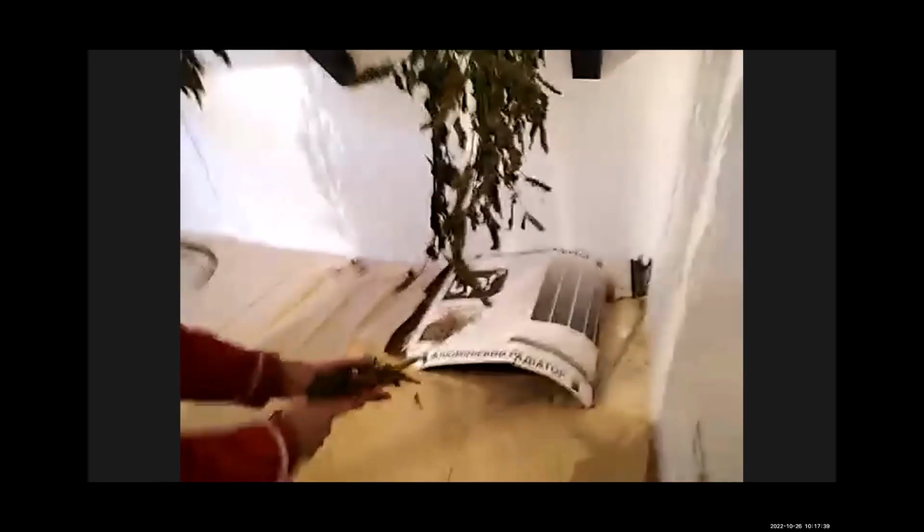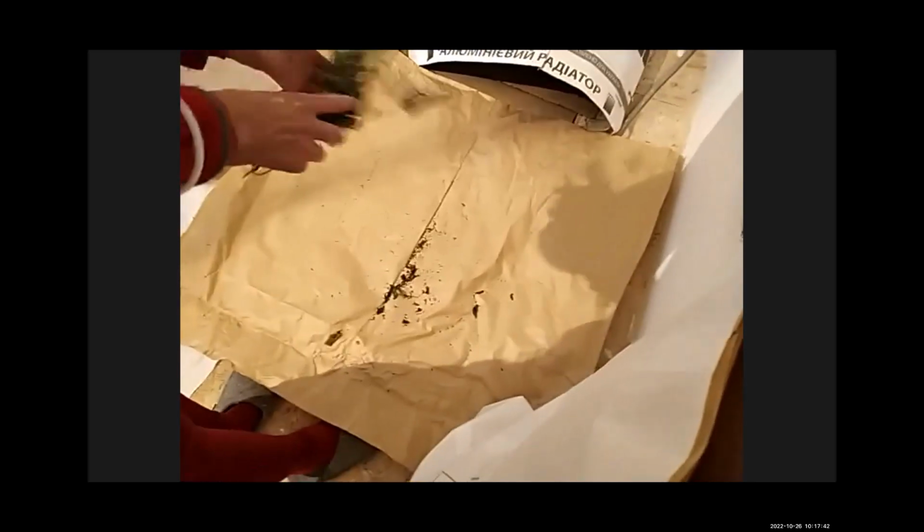Y aquí colectamos las semillas. Here we are separating the seeds from the plants.